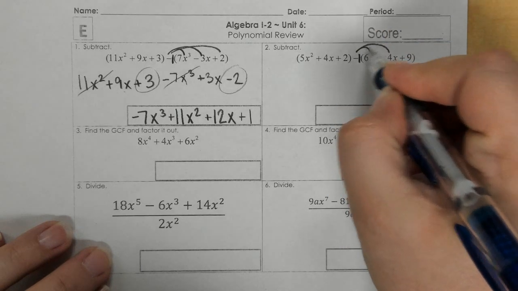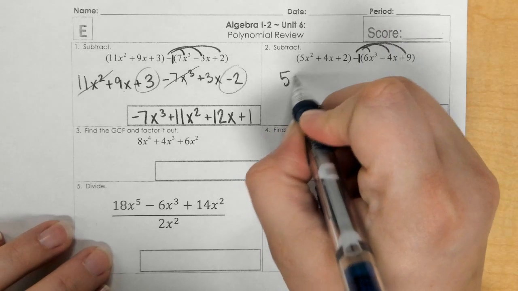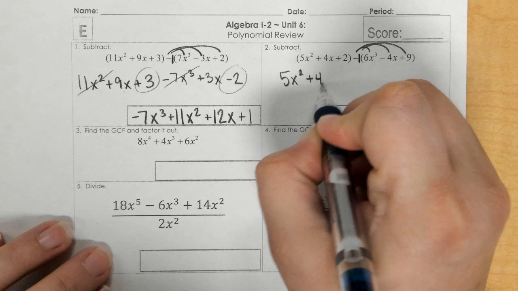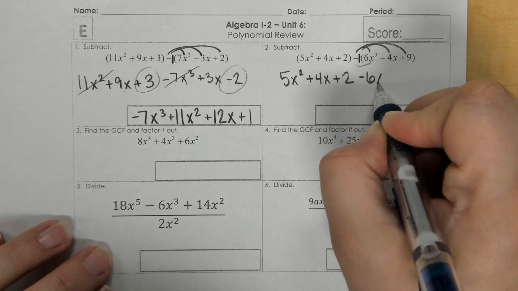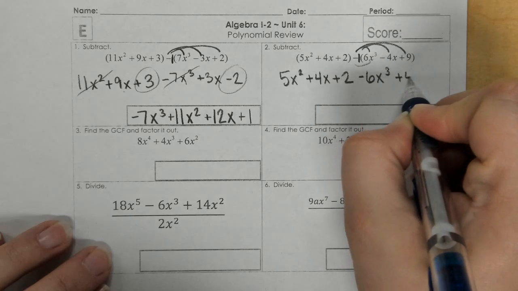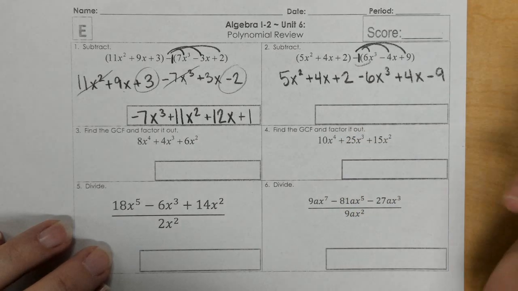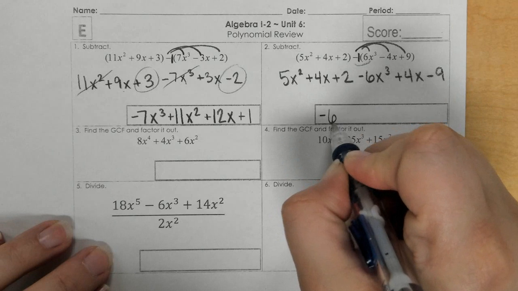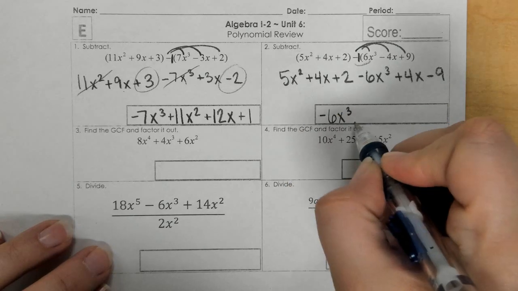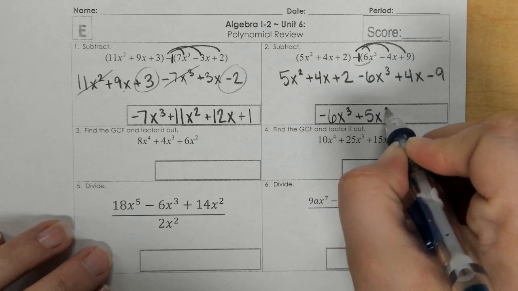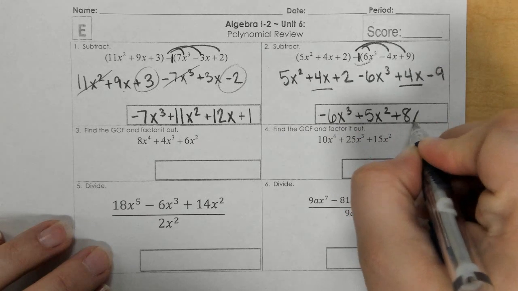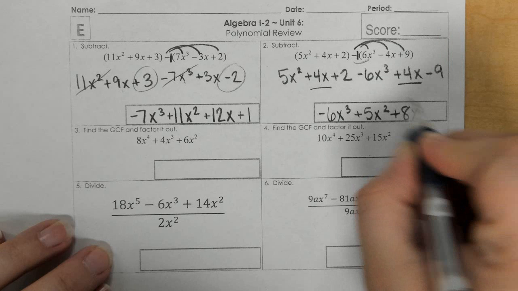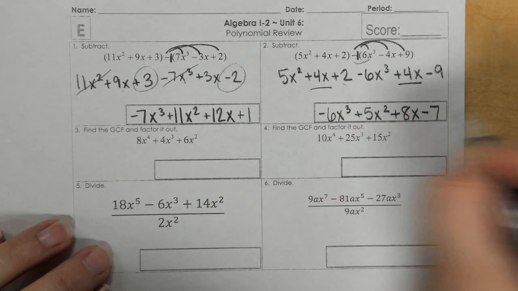we distribute. We keep that first set of parentheses. We distribute. We get negative 6x to the third, positive 4x, and a negative 9. That negative 6x to the third comes down. Then 5x squared. 4x and 4x make 8x. And 2 minus 9 makes negative 7.